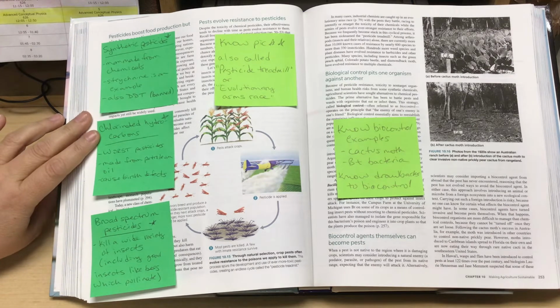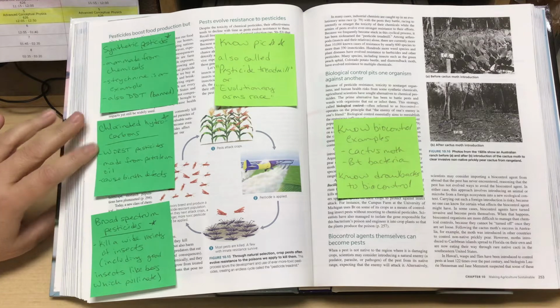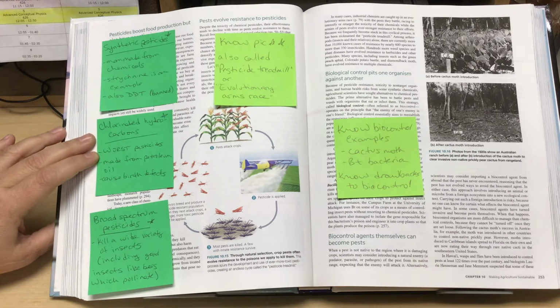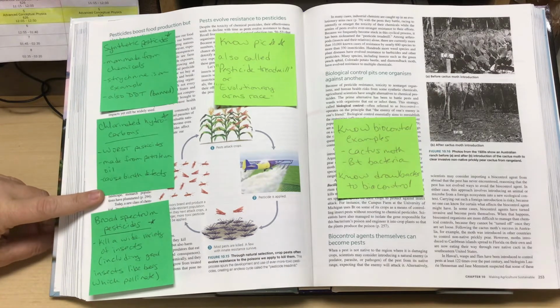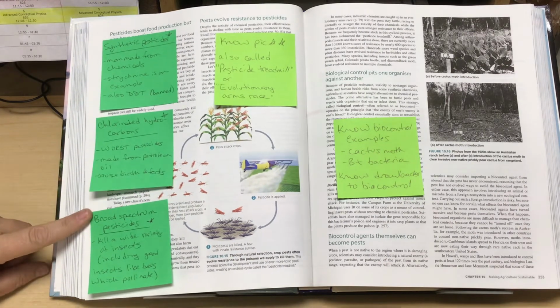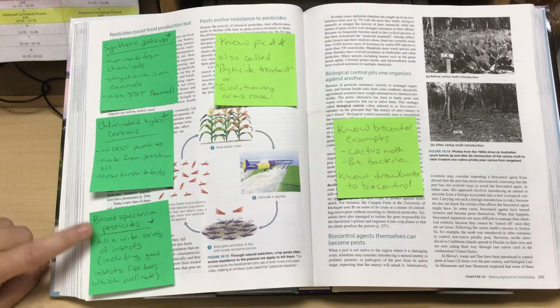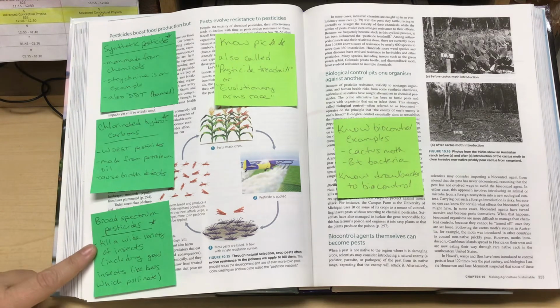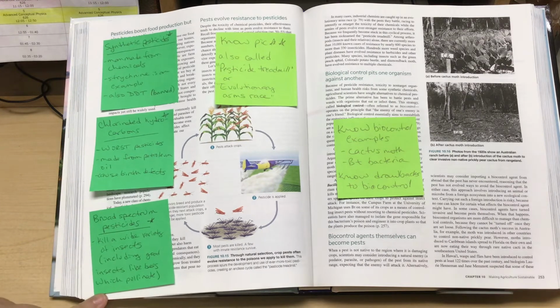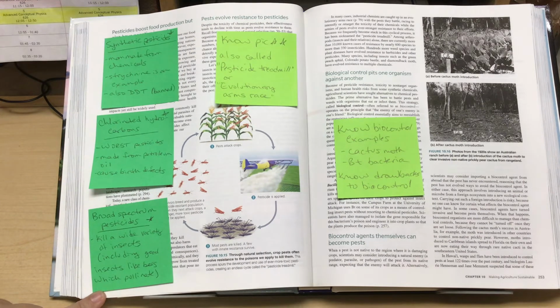Chlorinated hydrocarbons are another type of synthetic pesticide. These are considered to be the worst pesticides. They're made from petroleum, and they cause birth defects. And then another category of pesticide is a broad spectrum pesticide. What that means, broad spectrum, means it covers a lot. And so these actually kill a wide variety of insects, including good insects that we like, such as bees, which are pollinators.